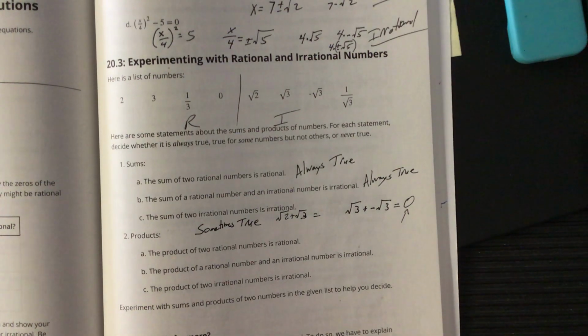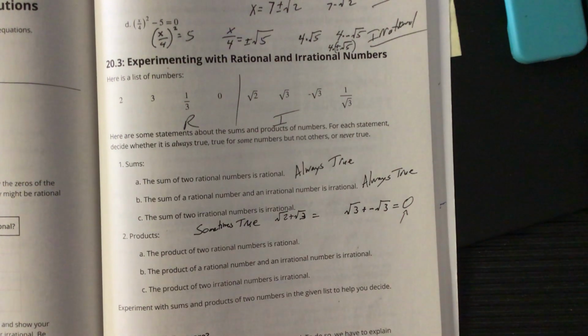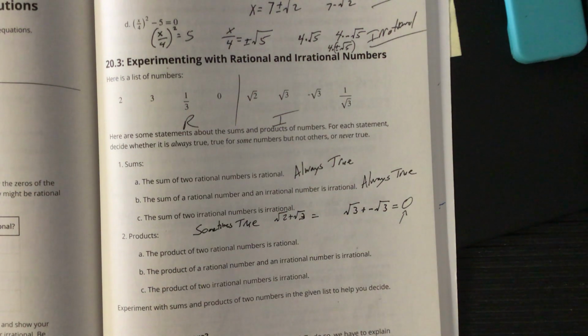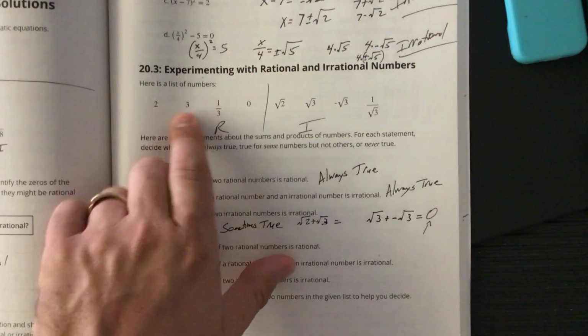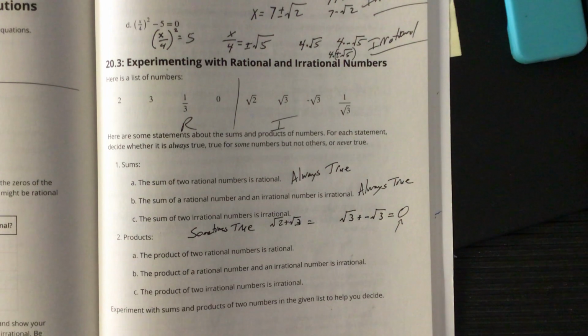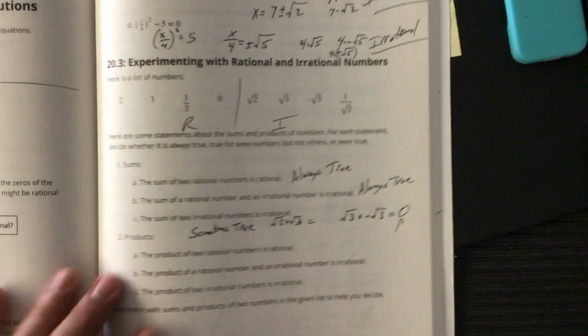Okay, same question now with multiplying. Two rational numbers multiplied together, that means two things on the left side here will always be another rational number. 2 times 3, a third times 3, 3 times 0, 2 times 0. Always true.